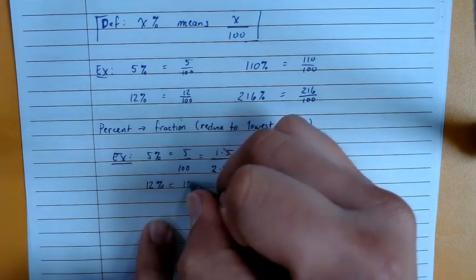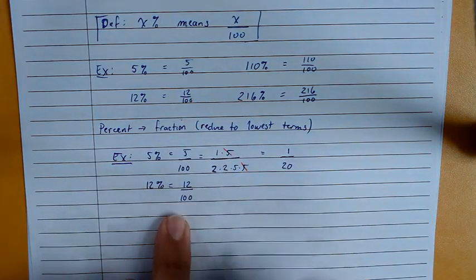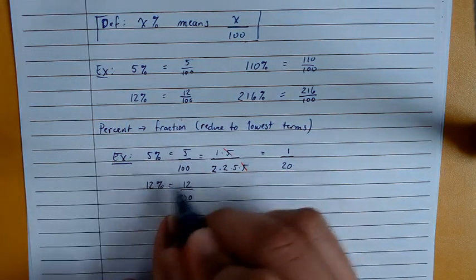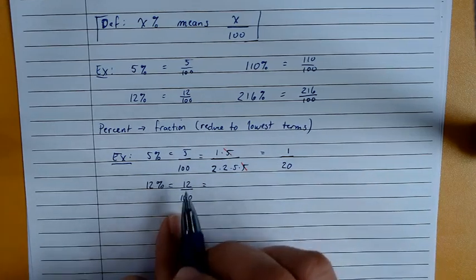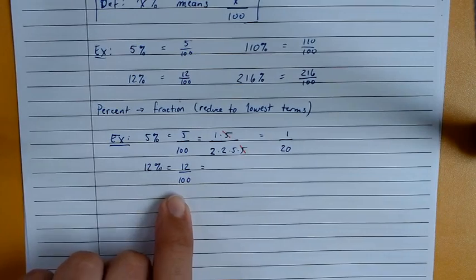12% is equal to 12 over 100. Again, if you know what number to divide by, then just go ahead and divide and you're done. However, sometimes you might not divide by a number that's big enough. For example, here you might say, oh, look, the numerator and the denominator can both be divided by 2 because they're both even. And that's right.